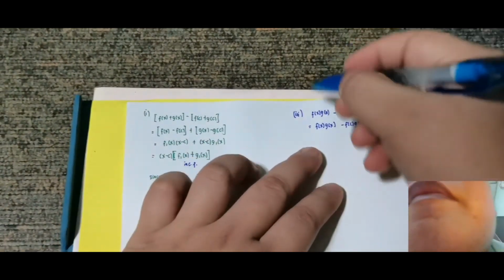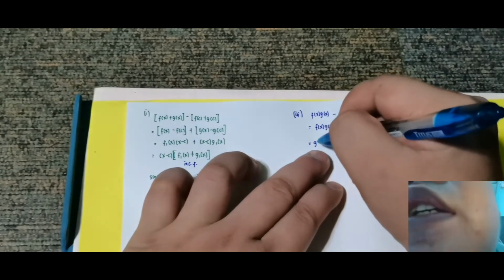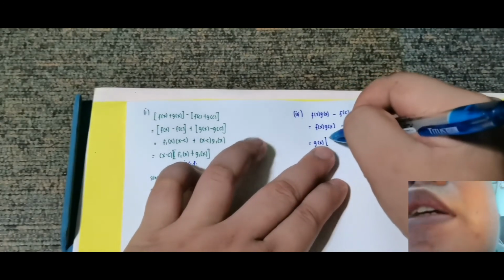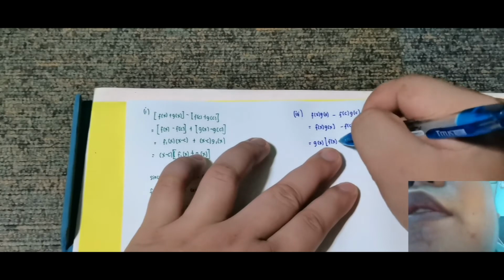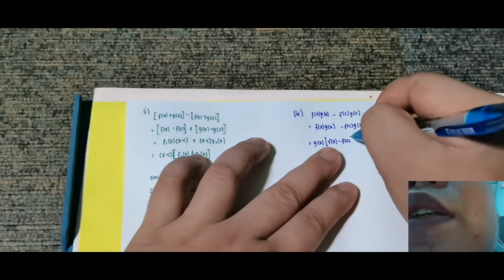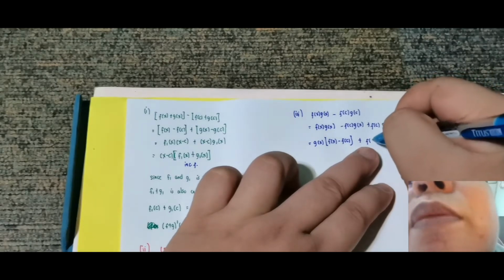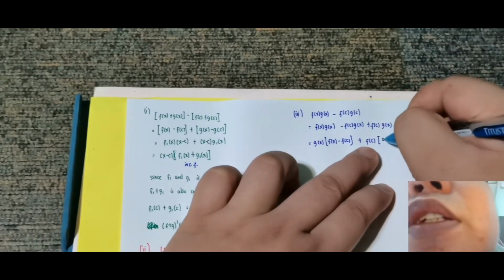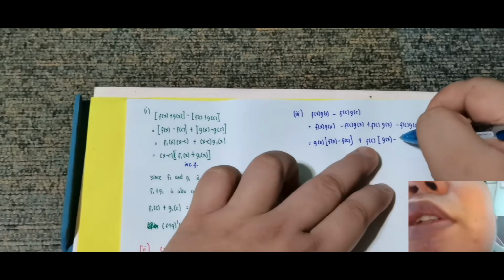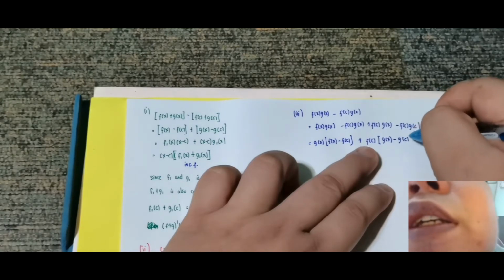Okay, so this is equivalent to g(x) multiplied by f(x) minus f(c). Then plus, what remains is f(c), which I will factor out: f(c) multiplied by g(x) minus g(c).